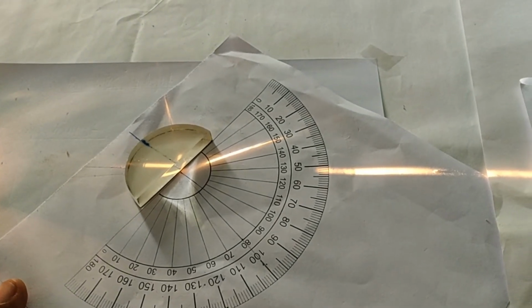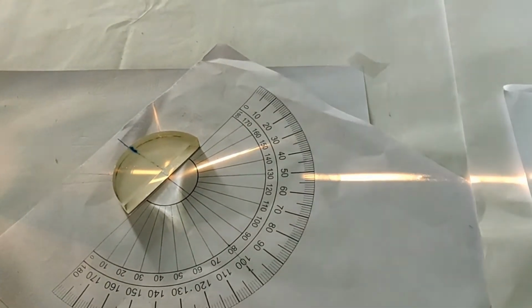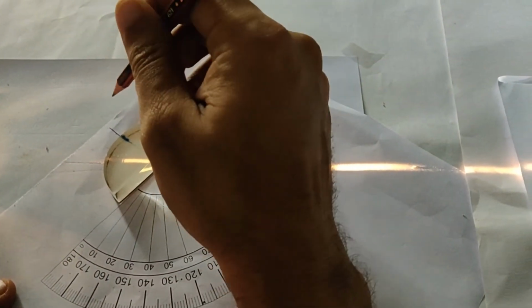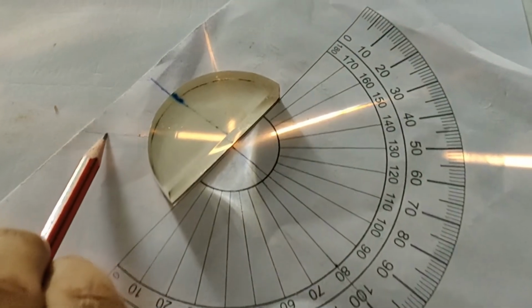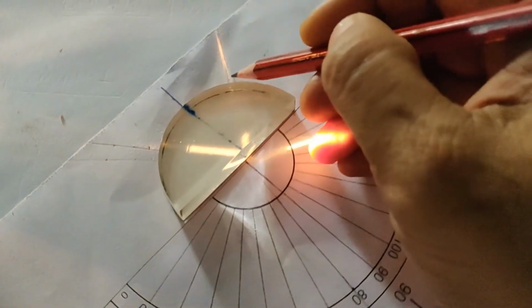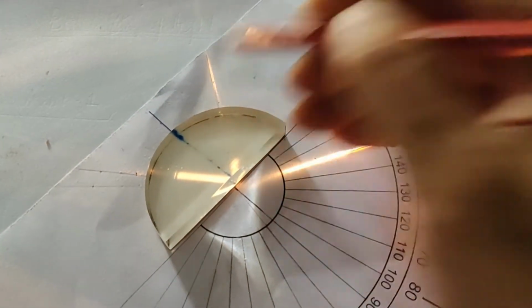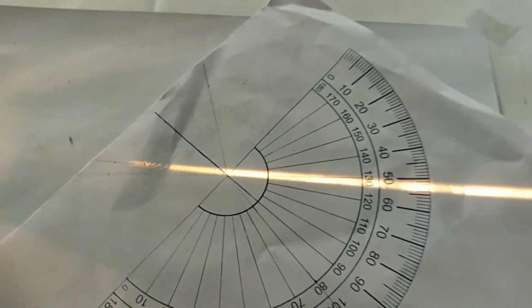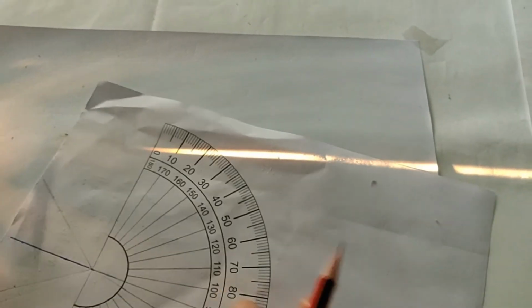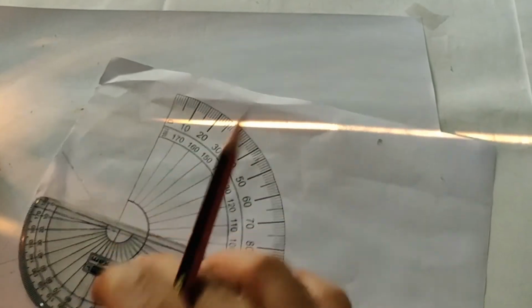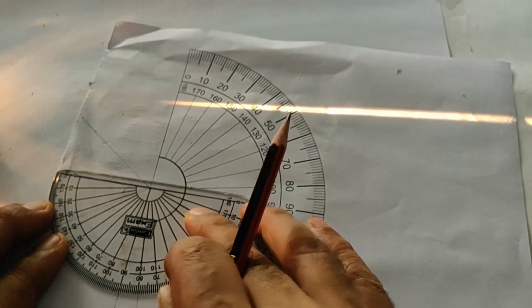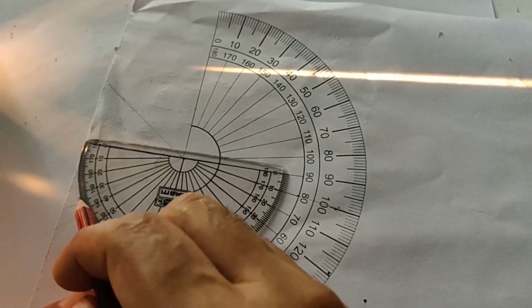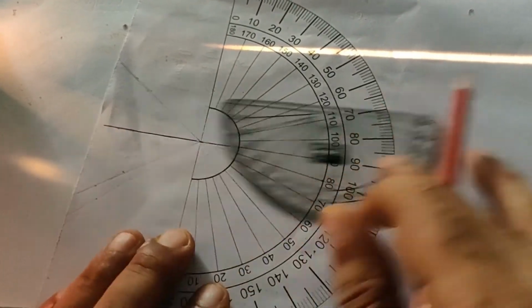Now let's mark these two points. You can see that the incoming ray is somewhere here, and the outgoing rays are here and here. These points are marked, and I've drawn a line. Now let's measure these angles. You see that about 35 degrees is the angle of incidence.